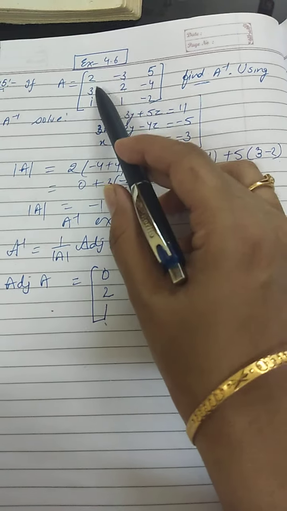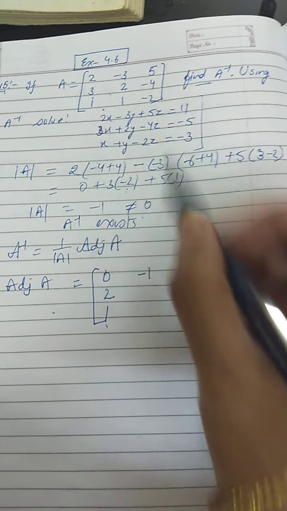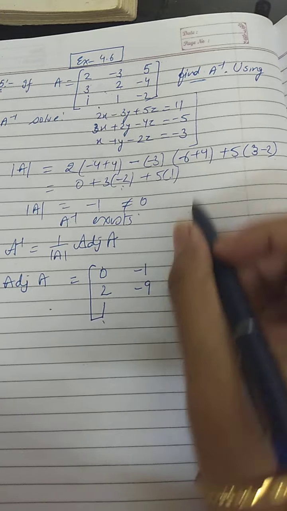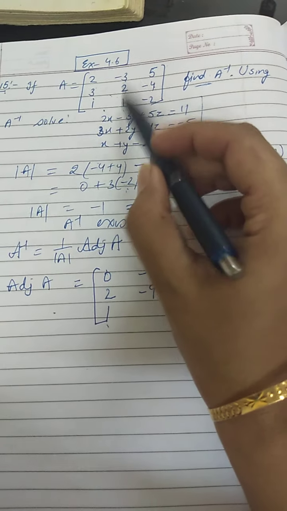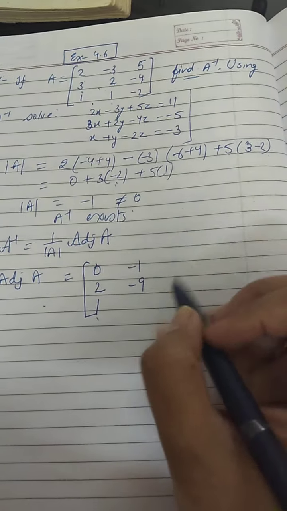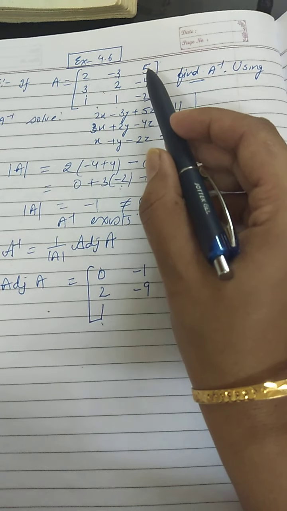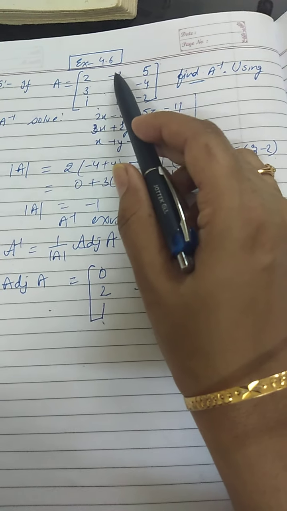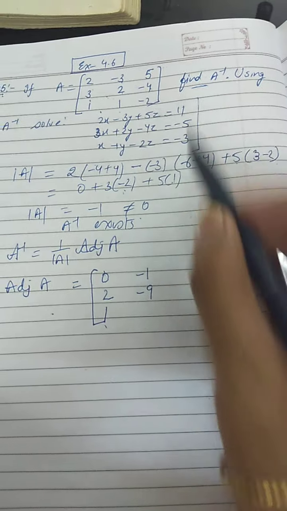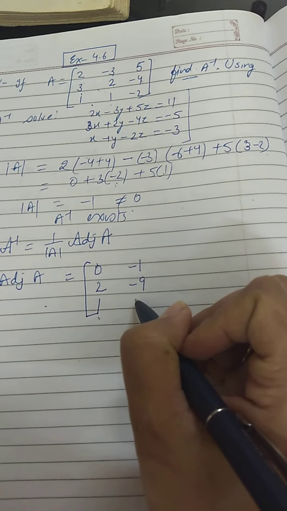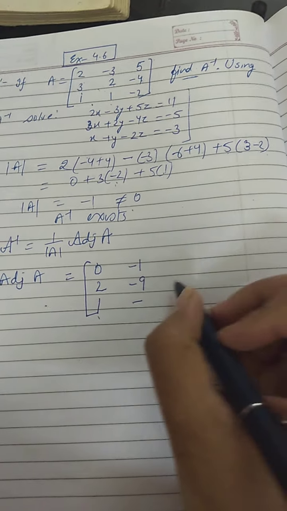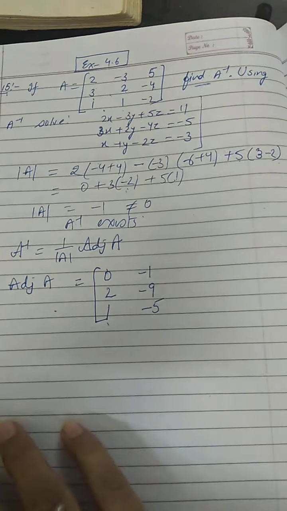The cofactor of 2 will be minus 4 minus 5, that is minus 9. The cofactor of minus 4 will be 2 plus 3, 5, but it is odd position. The sign will go like this: positive, negative, positive. So here negative, so it will become minus 5, right?